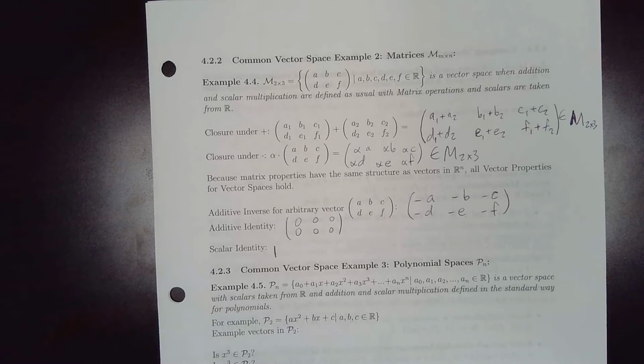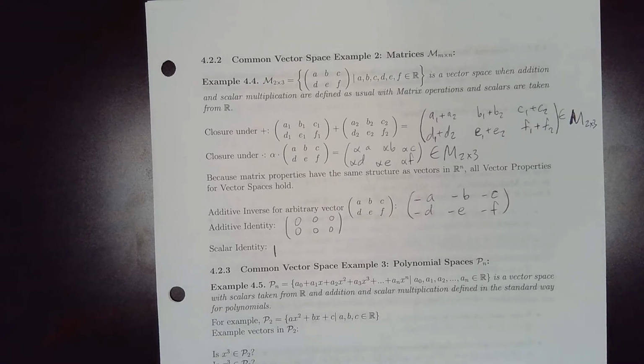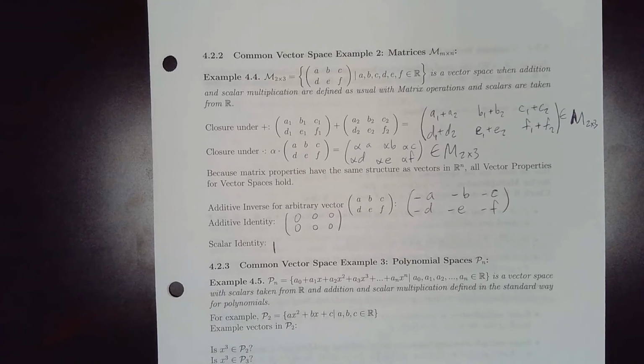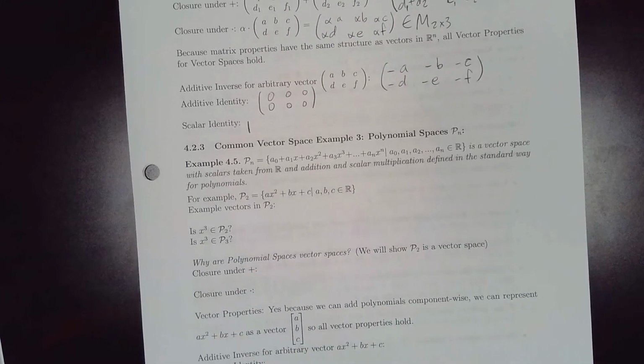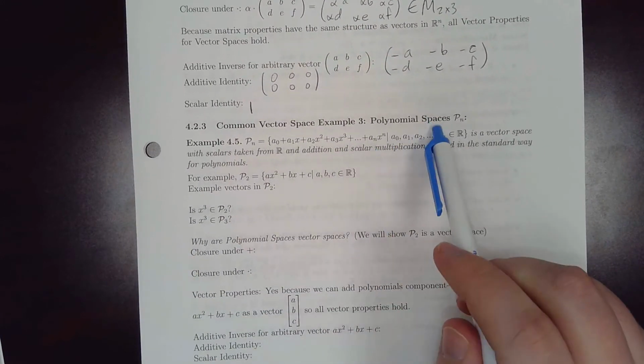All right, let's look at another common space before we start delving into some of the less common things, just so you can see more examples and understand what makes a vector space a vector space. So let's say we want to look at polynomial spaces.